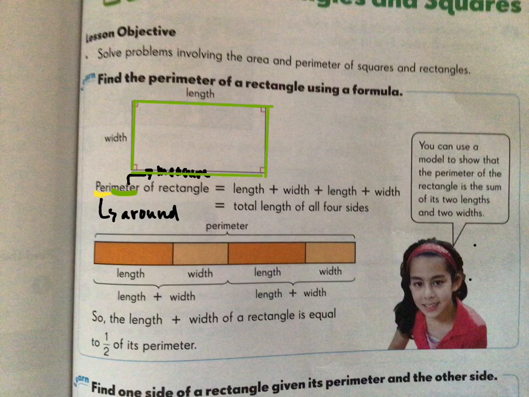The last lesson we talked about measuring the area. Remember, area is the inside space of the figure. We were seeing how many little squares we could cover the inside space with. But today we're moving on to perimeter. So we're measuring around the outside of the shape, measuring around.